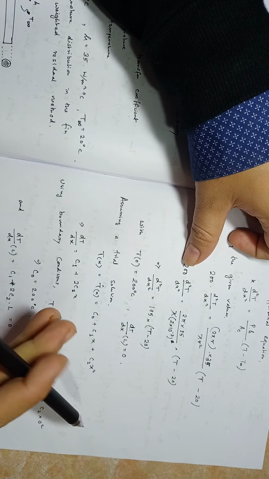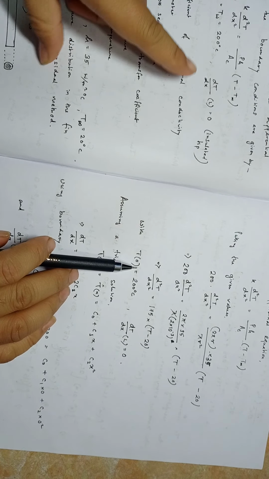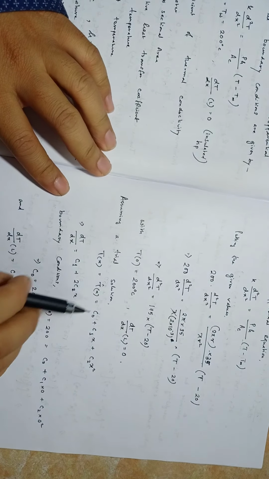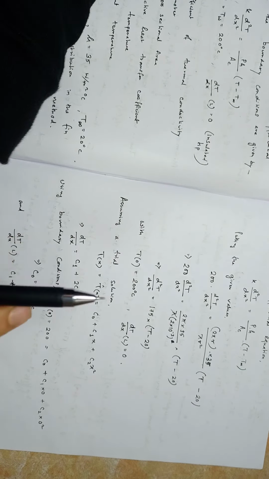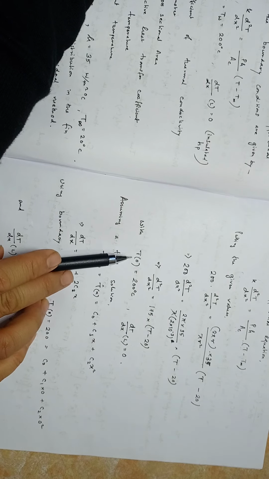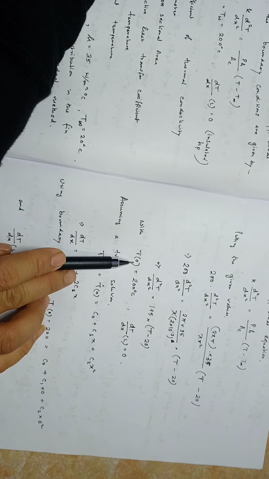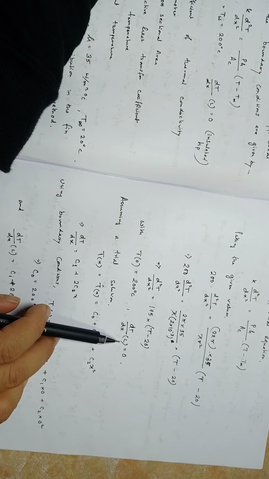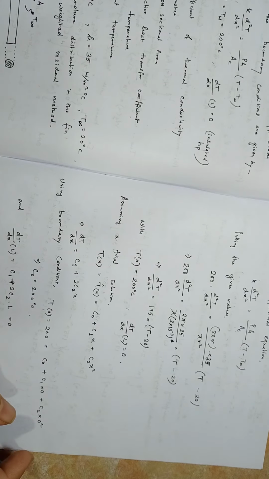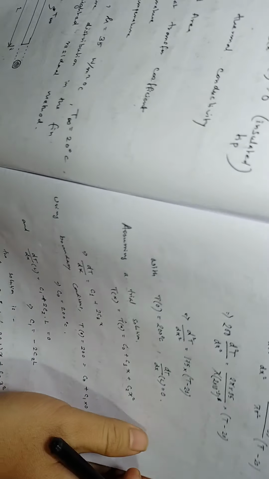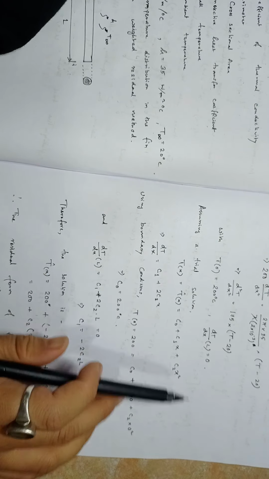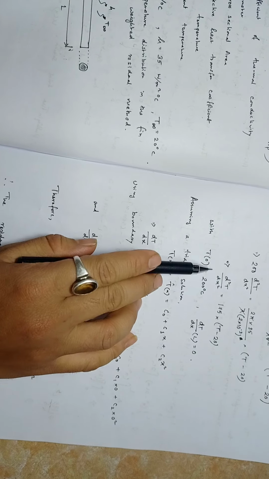Here you make use of your boundary conditions. The boundary conditions are: at x equal to 0, T is 200, and dT by dx at x equal to L is 0. Now we are going to use that later on. Now just assume, see d square T by dx square is there, right?